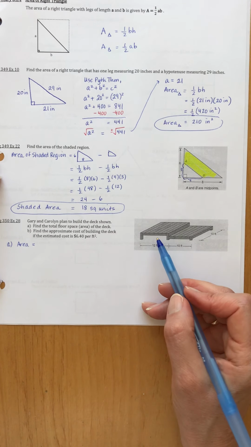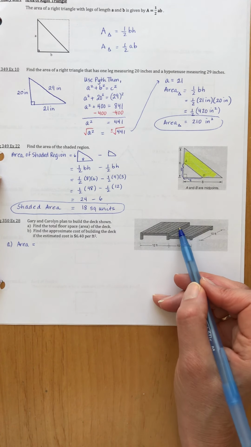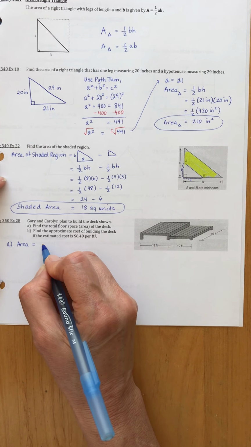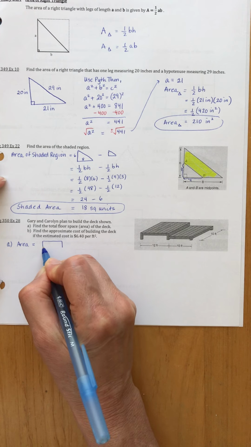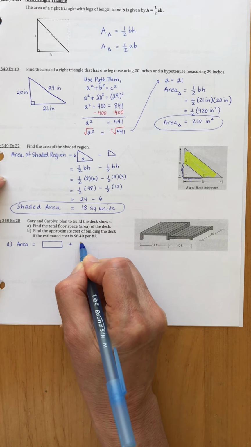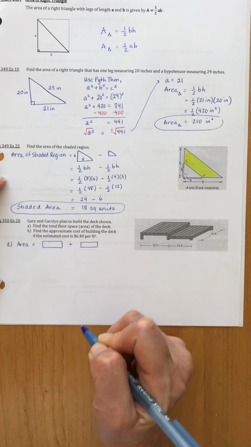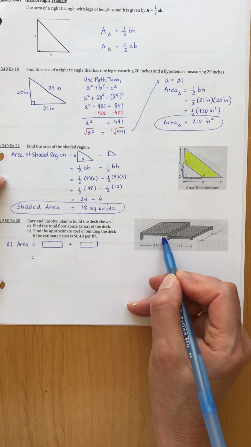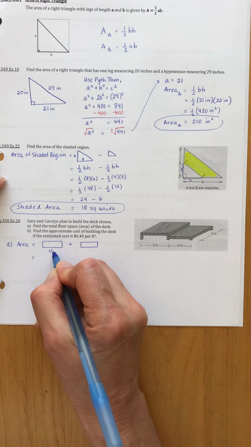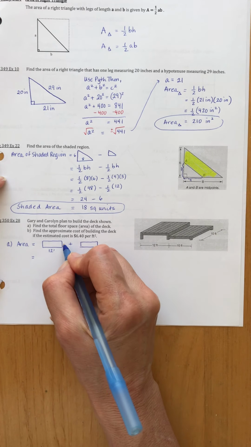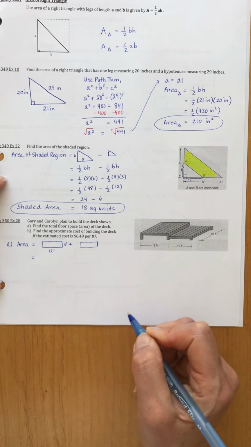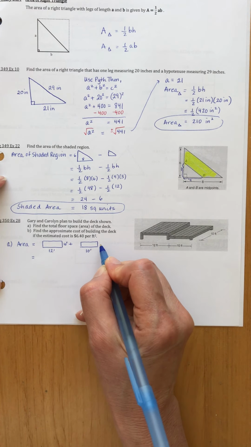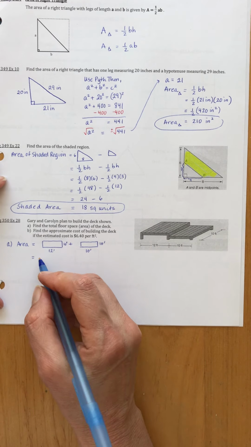Okay, so the area here is going to equal the area of this piece and the area of this piece. So we have 2 rectangles we're adding together. Actually they're not too different in size, but we're going to add them both together. So the first rectangle is going to be 12 feet by 10 feet, and the second one is going to be 10 feet by 10 feet. My drawings are not at all to scale, but that doesn't matter.